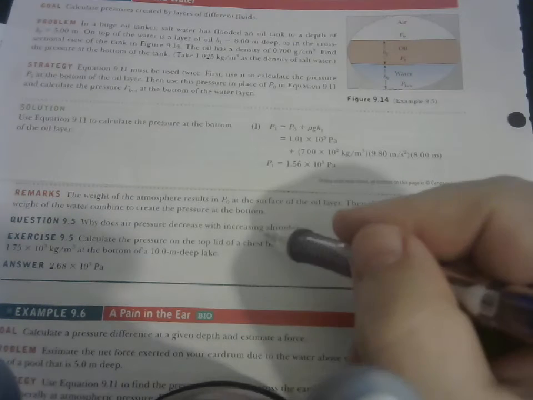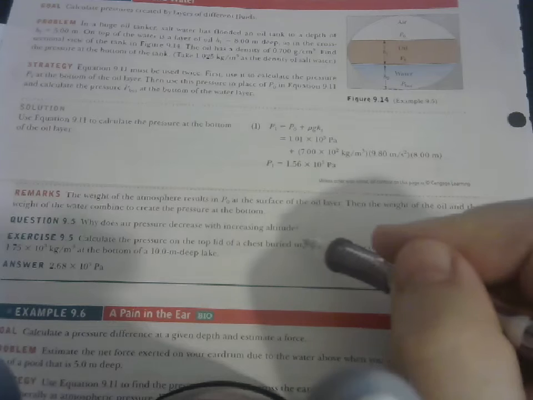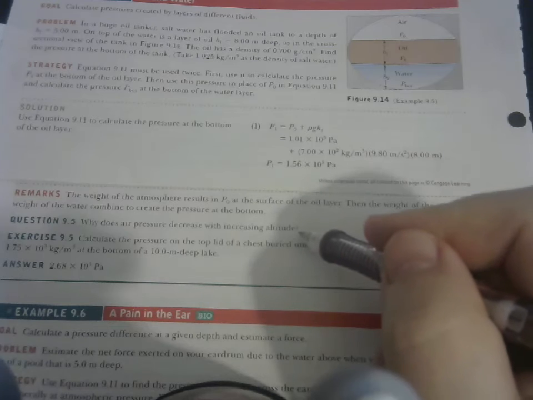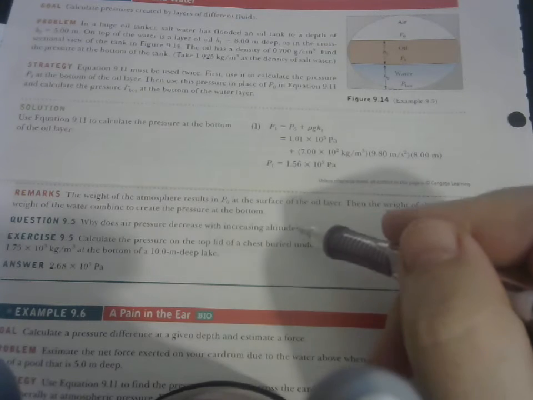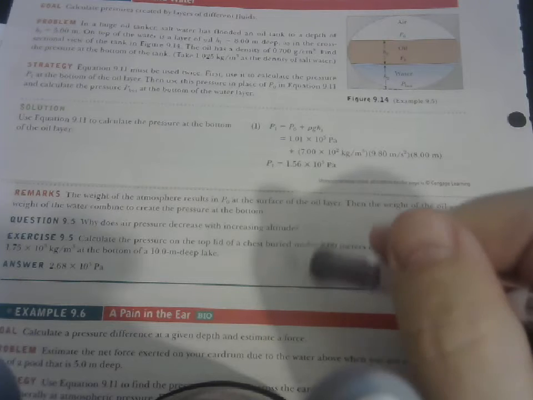Question 9.5, why does air pressure decrease with increasing altitude? Well, that is because it has less weight of atmosphere above it.